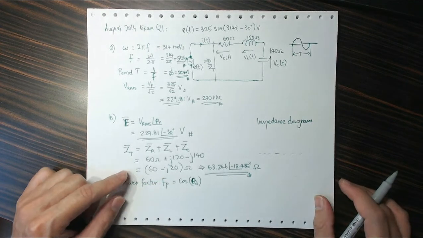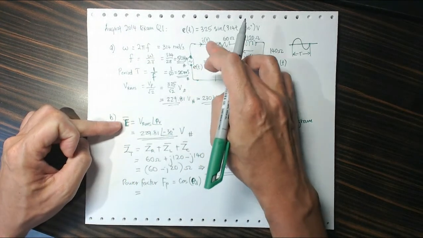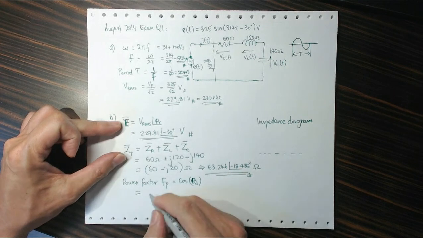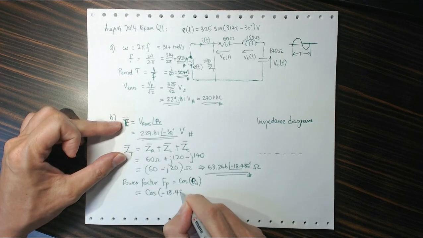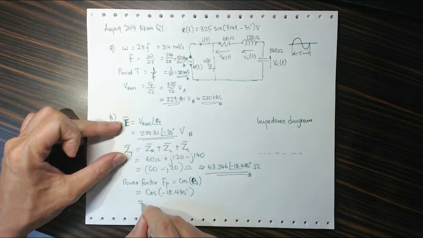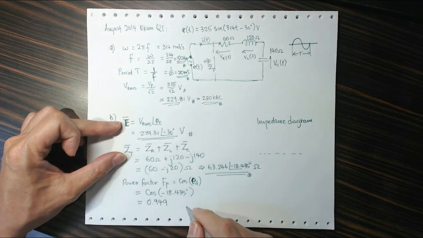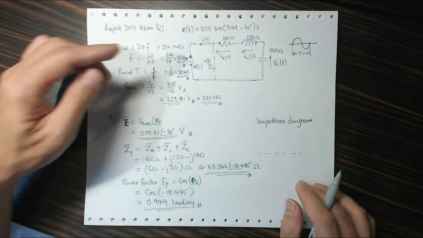Right? And the power factor is just the phase difference between the voltage and the current. Now, the phase difference between voltage and current is given by the angle here. So in this case, I can say cosine of minus 18.435 degrees. That gives me a value of 0.949, leading power factor. Why leading power factor? We'll see in a moment that the current is actually ahead of the voltage.